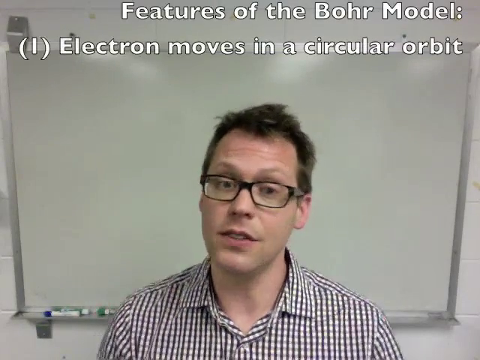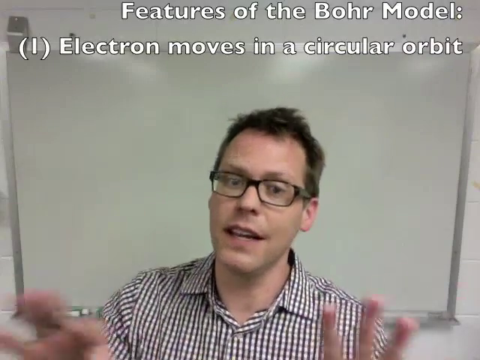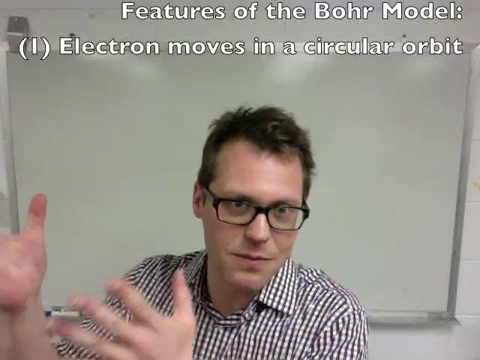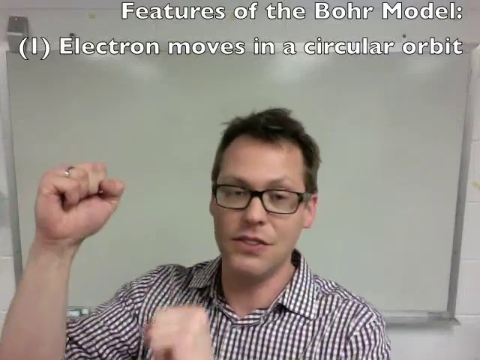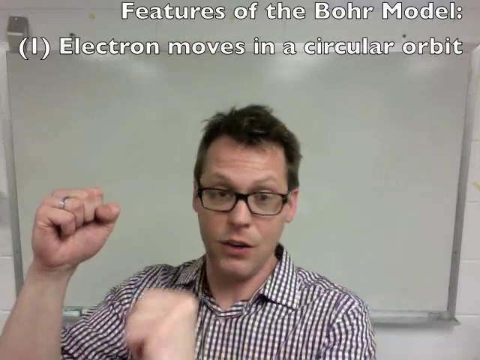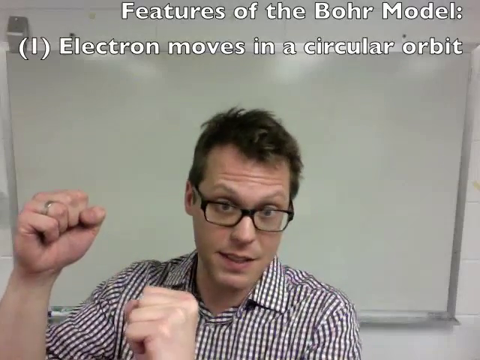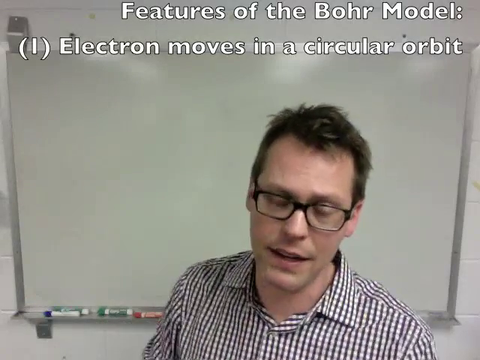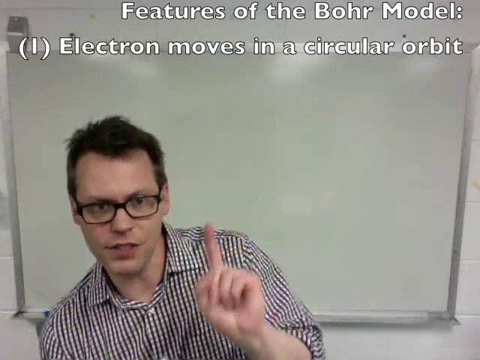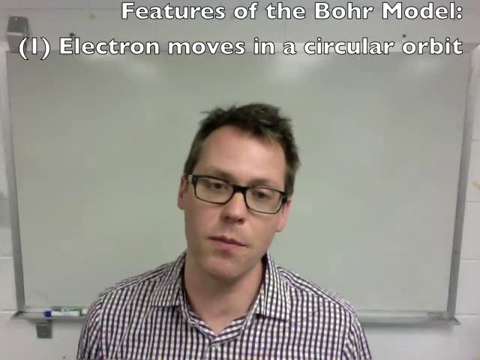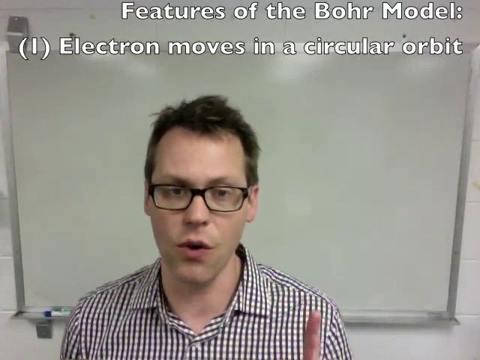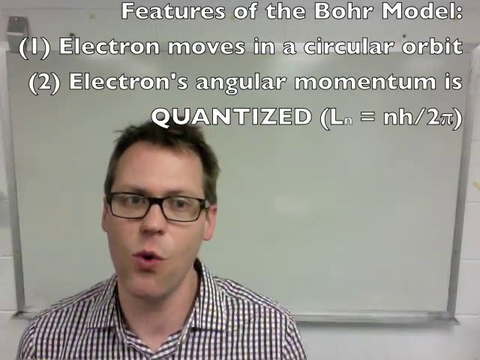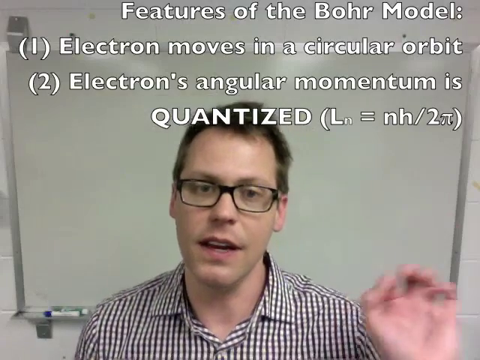Number one, it's semi-classical in the sense that it's kind of like Rutherford's solar system model, because it assumes that you have a heavy nucleus, which is like the sun. In this case, it's a proton, and an electron going around that nucleus, like a planet going around the solar system. So that's the first assumption in the Bohr model, that these electrons are going in circular orbits.